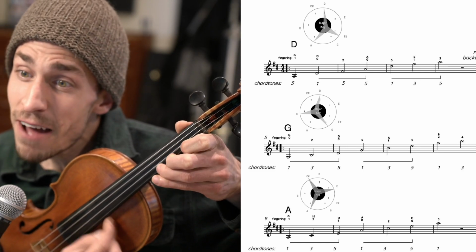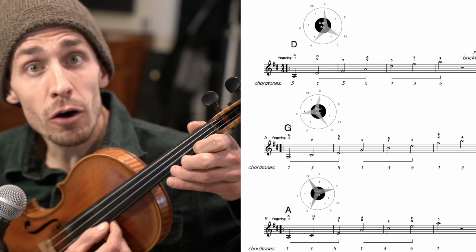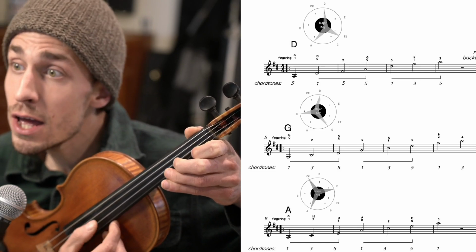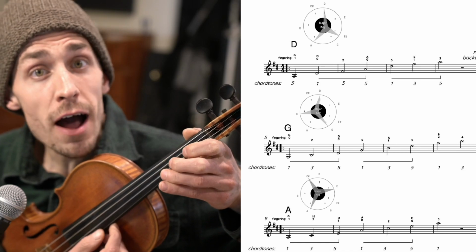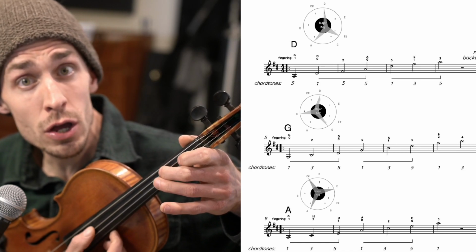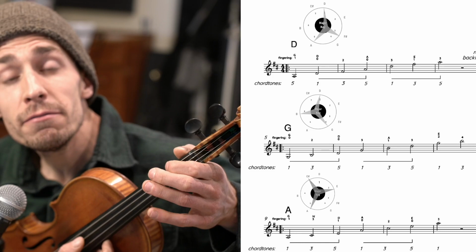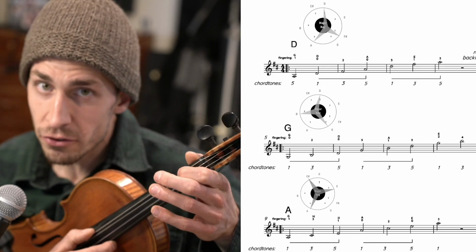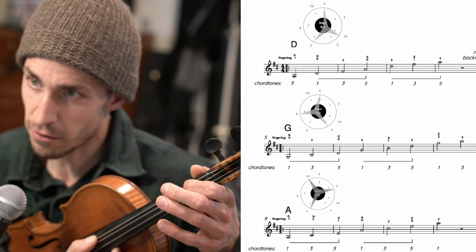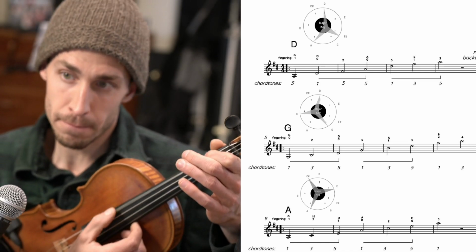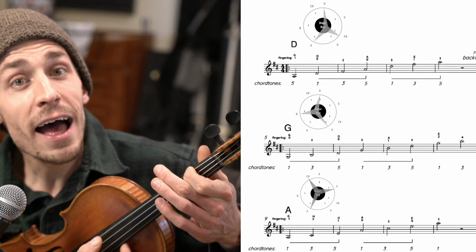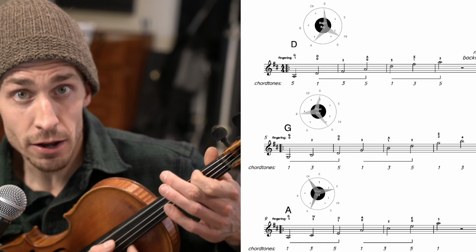And then 1, 3, 5, and then let's go backwards. 5, 3, 1. And in fact, there's one additional chord tone available to us, which is in this case the 5. And in this chord, that's an A note.